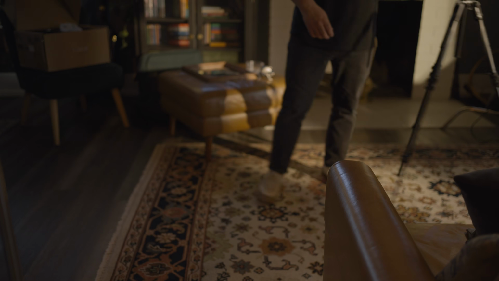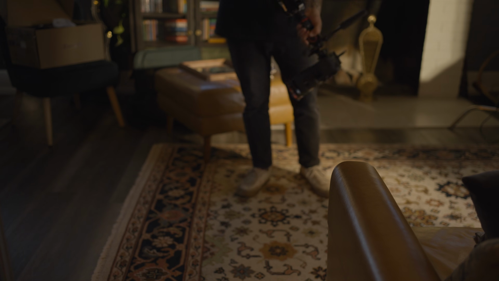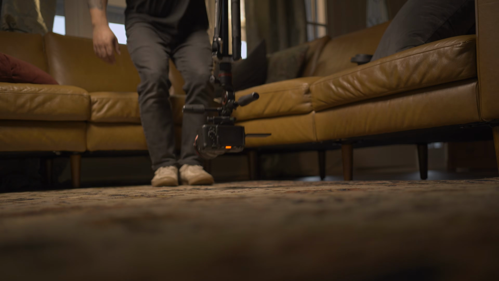Anyway, going into this scene where I'm walking, this is where things get really creative, but I'm also going to use a lot of caution when showing you how I did this, and I don't recommend it. What I did was I put my Sony FX3 on my tripod and I flipped it upside down, and I just held it in front of me.